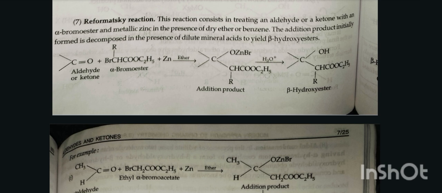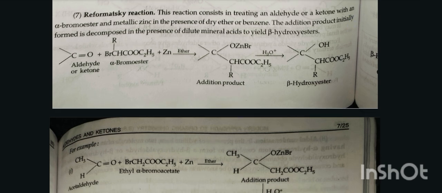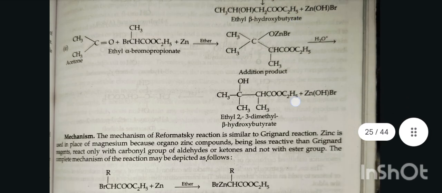Reformatsky reaction. This reaction consists in treating an aldehyde or a ketone with an alpha-bromoester and metallic zinc in the presence of dry ether or benzene. The addition product initially formed is decomposed in the presence of dilute mineral acid to yield beta-hydroxy esters.